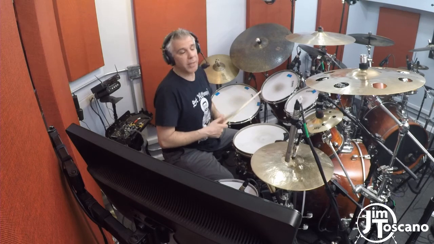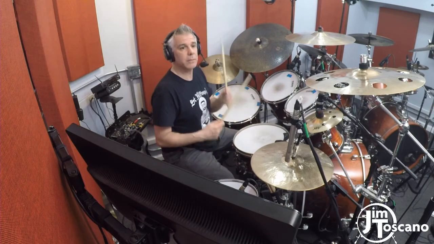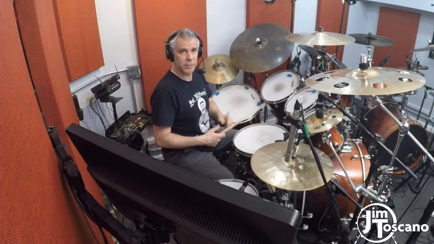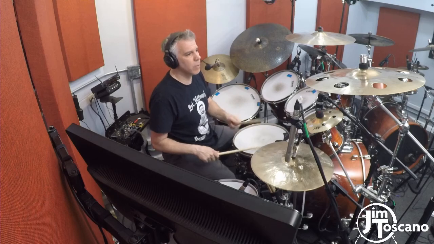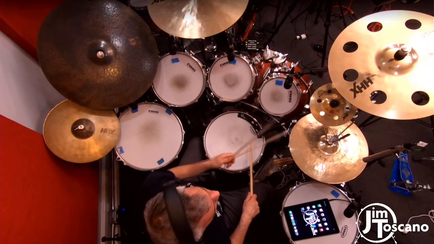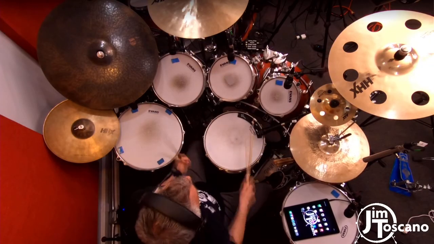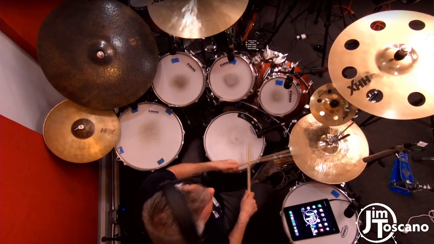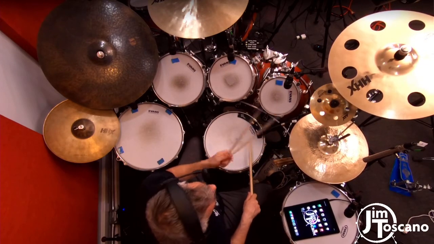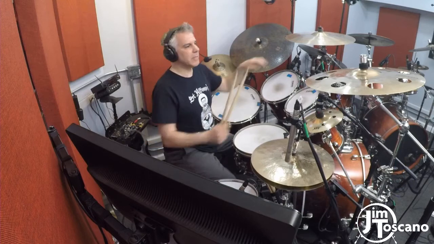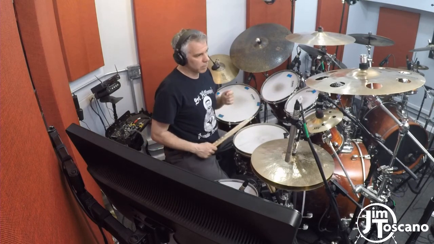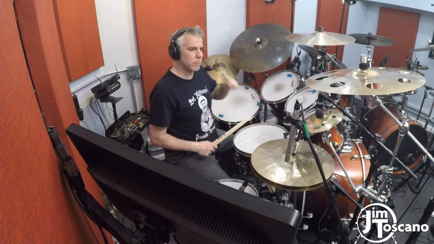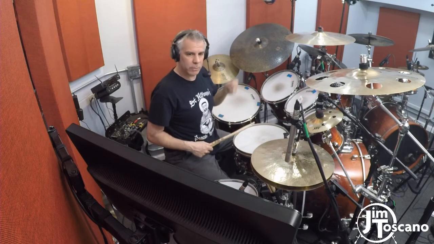And if you're just playing eighth notes, you would play 1 and 2 and 3 and 1, 2, 3, 1. Right? So 15/16 becomes a lot easier to digest if you're thinking of it as 1, 2, 3, 1, 2, 3, 1, 2, 3, 1, 2, 3, 1, 2, 3.